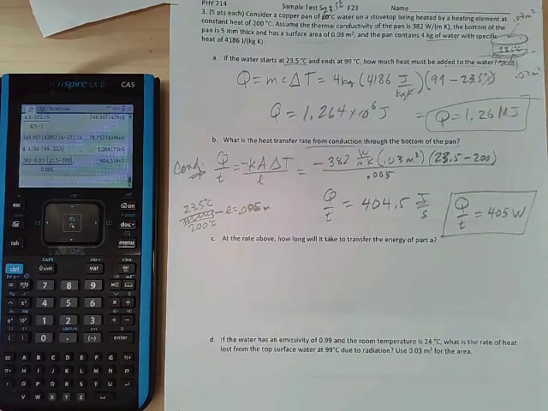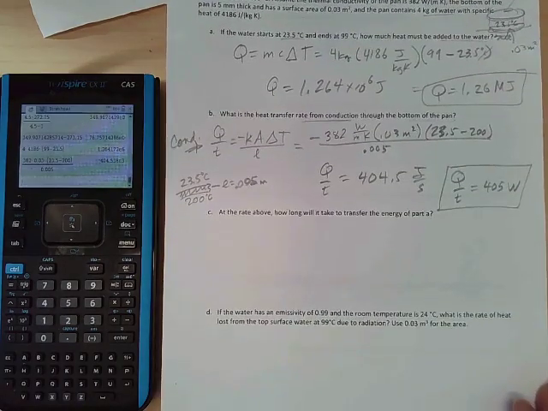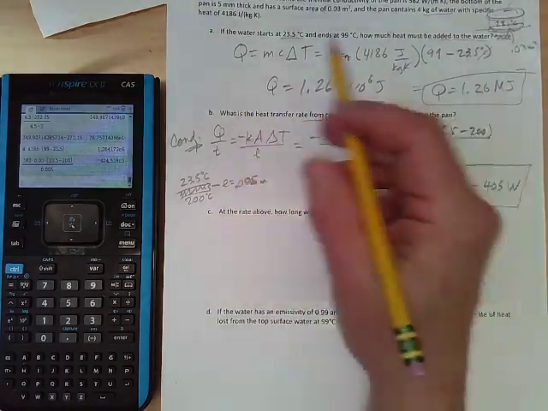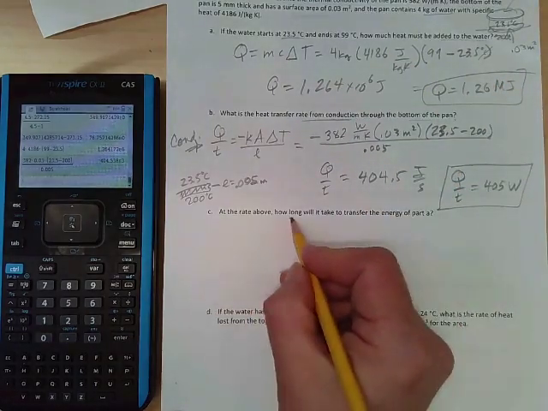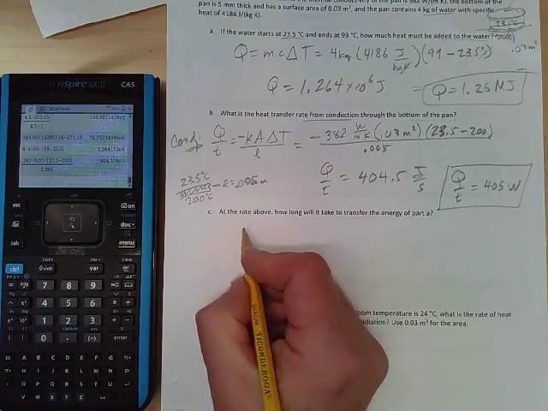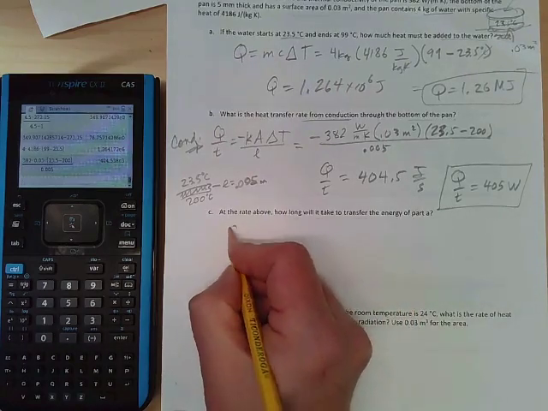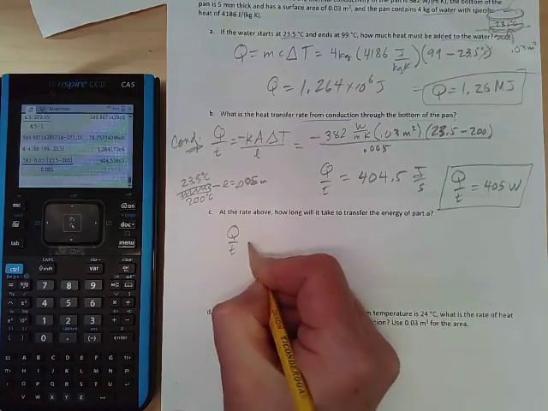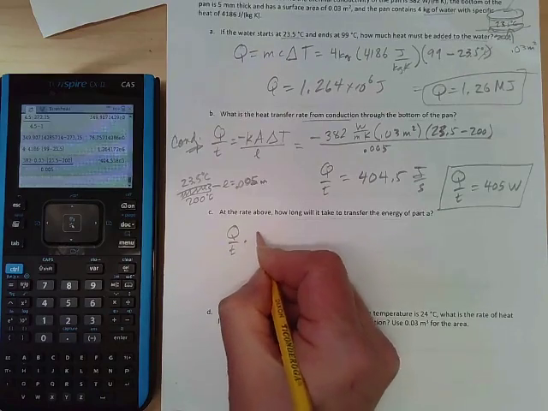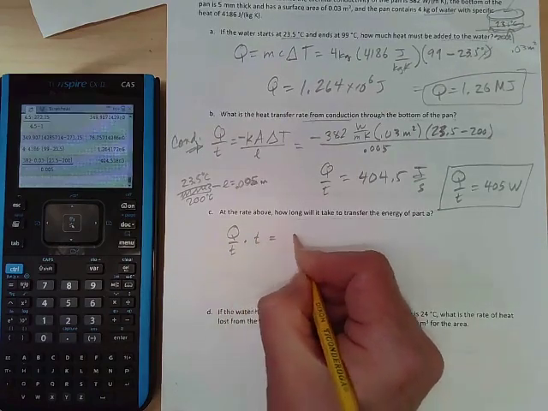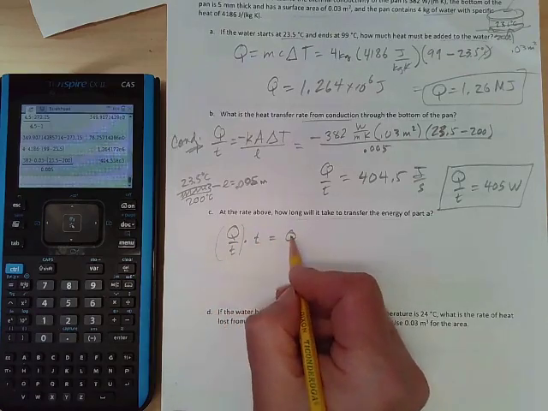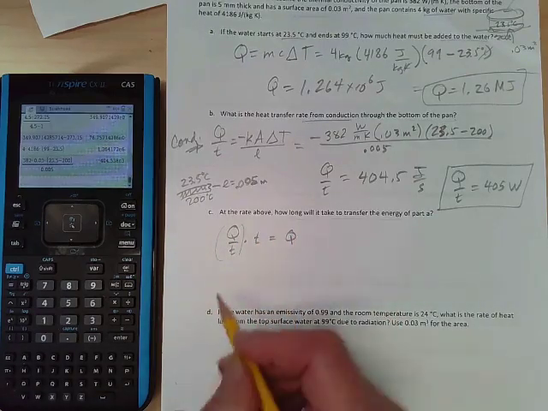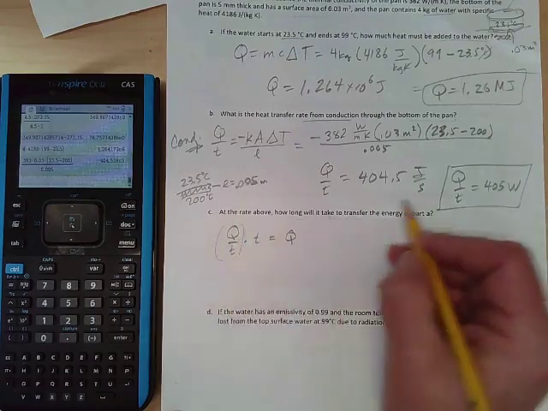Okay, at the rate above, how long will it take to transfer the energy of part A? Energy of part A, where's the energy? It's Q, it's heat, but heat is energy. So transfer the energy of part A is Q. We've got Q over t times t will give Q. All right, the rate times the time equals how much we get, right? The t's cancel.